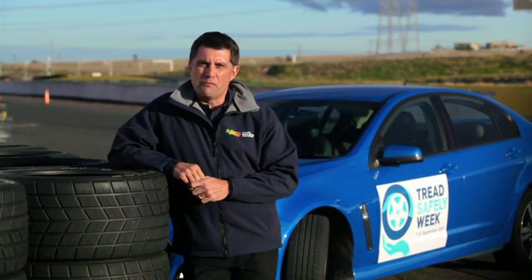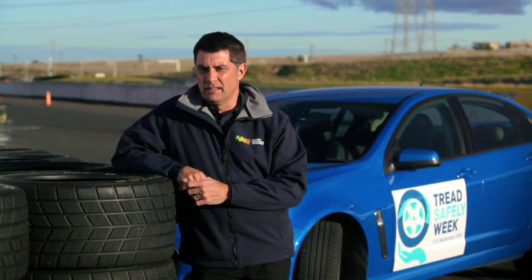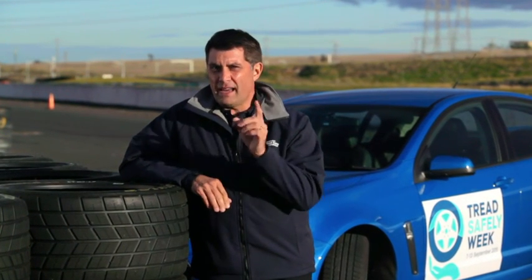So as I mentioned before, remember, you've only got 4 handprints of rubber on each corner of your vehicle. So inspect those tyres regularly to make sure that you've got good tread depth and that the tyre's in good condition right across the face of the tread itself. Make it as equally as habitual as the regular tyre checks.